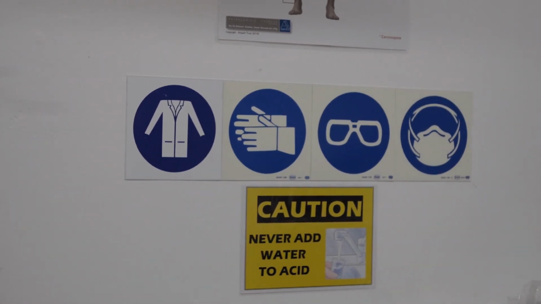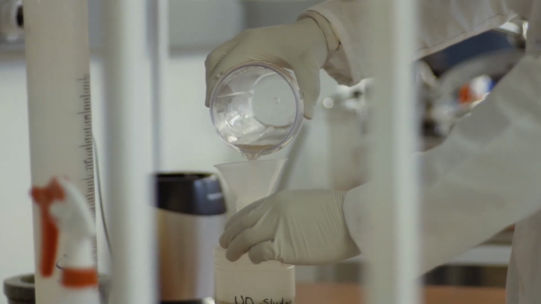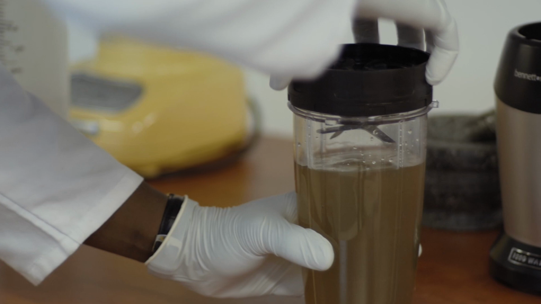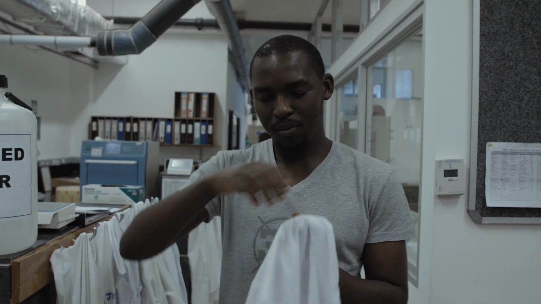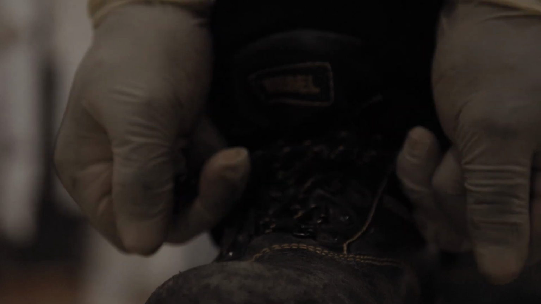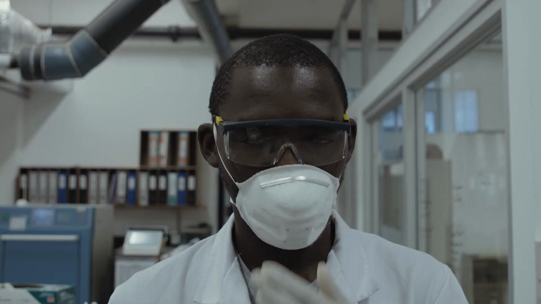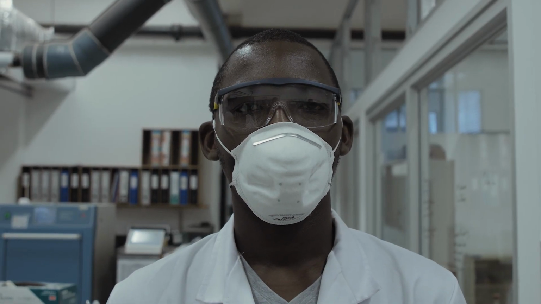With respect to the laboratory handling of fecal sludge, the PPE required differs as the samples are now handled in a more controlled environment. This includes a lab coat and long pants to make sure that the entire body is covered, safety boots, latex gloves, a face mask, and lastly, safety goggles.